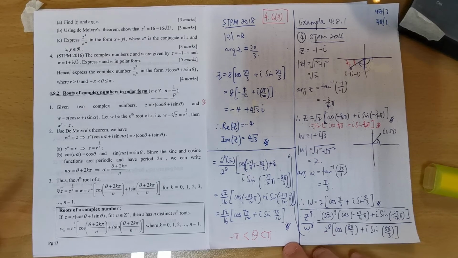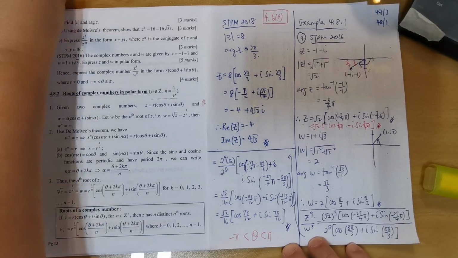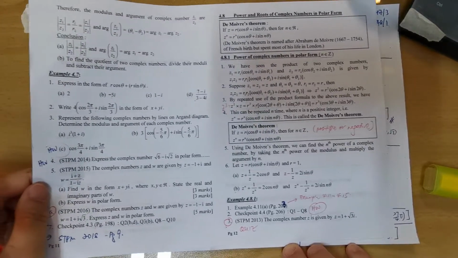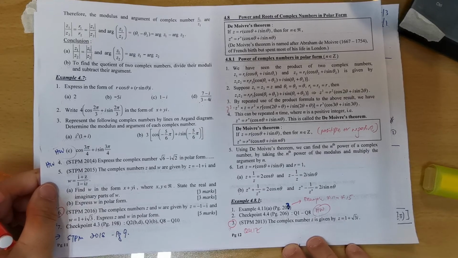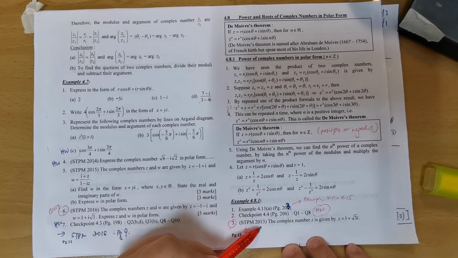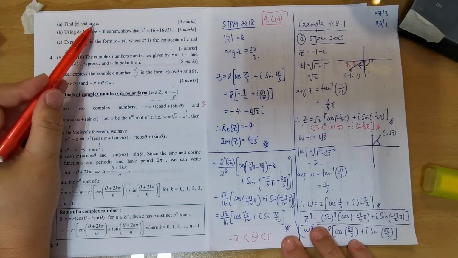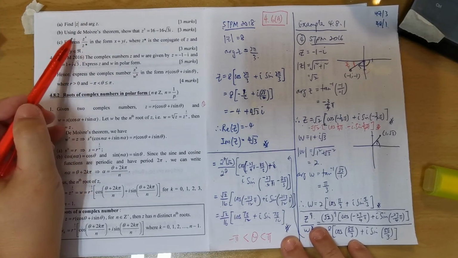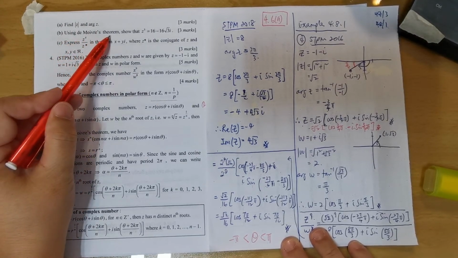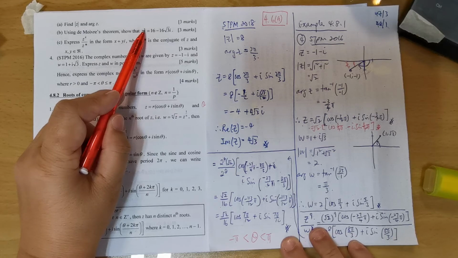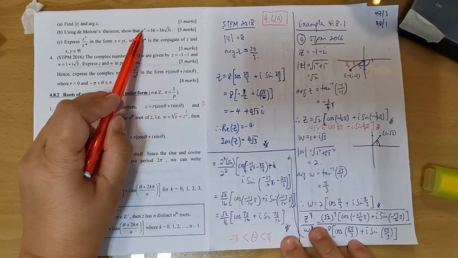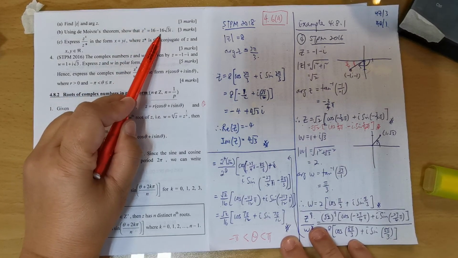So this is question 4, STPM 2016. This one, just now I asked you to do this question, 2013, as a quiz. You are given Z. Find the modulus and argument. Then use De Moivre's theorem to show that Z power 5 is the given answer. Just use the formula. You must get this answer.